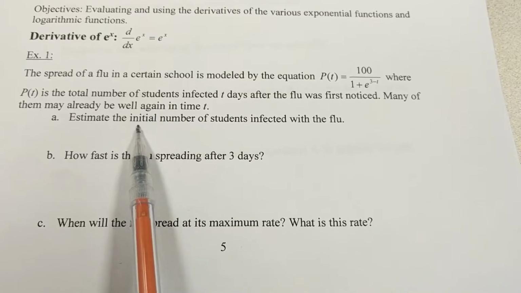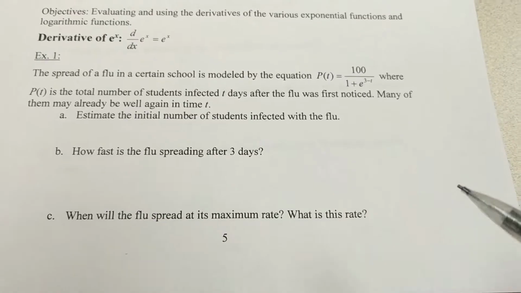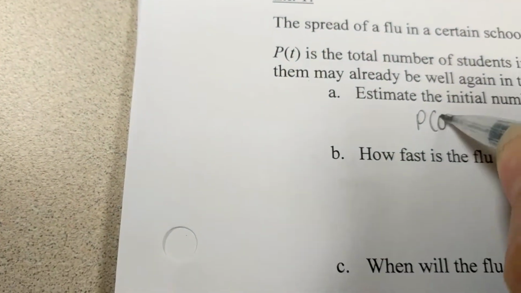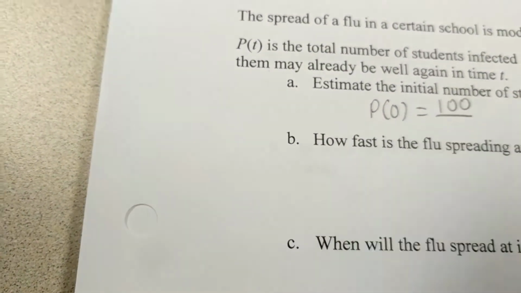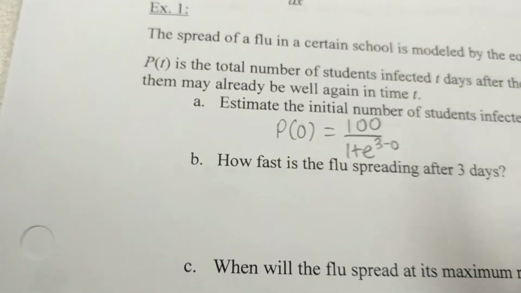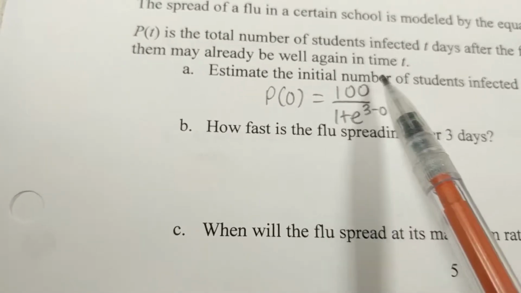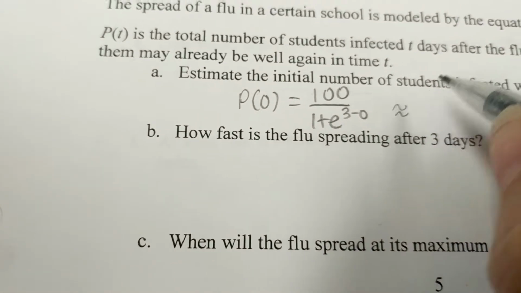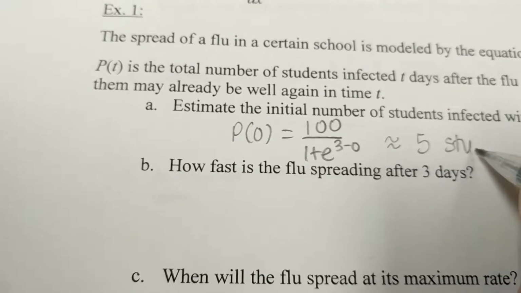If we're talking about an initial number, we're talking about at what time? So that would be at time 0. So we need to know what was the population at time 0. So we use that equation, 100 over 1 plus e to the 3 minus 0. So e to the third plus 1, and then 100 divided by that. And you should get approximately, you can put that in your calculator, 5 students.